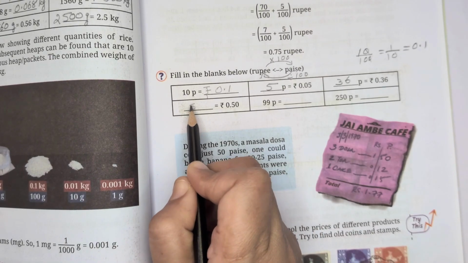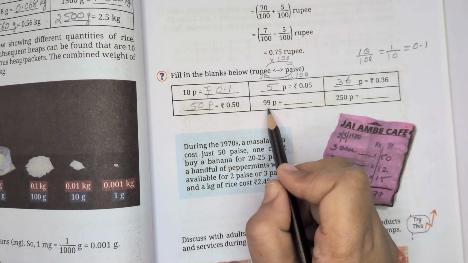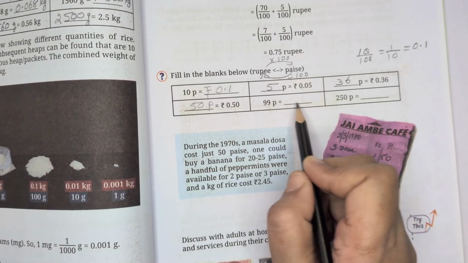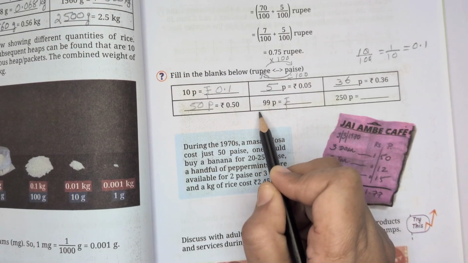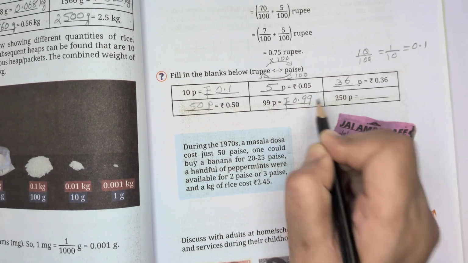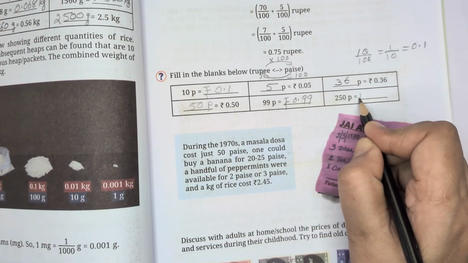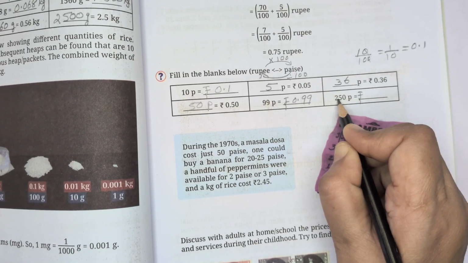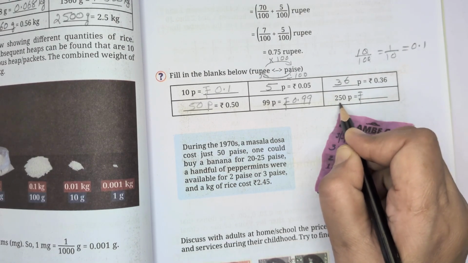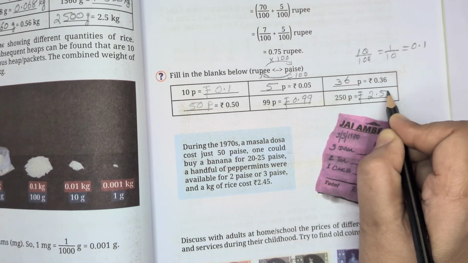So 50 paise. Here 99 paise. We need in rupee. So we have to divide by 100. 0.99. 250 paise. We need in rupee. Divide by 100. So it will come the decimal point here. When we are dividing by 100, 2 places to left. 2.50.